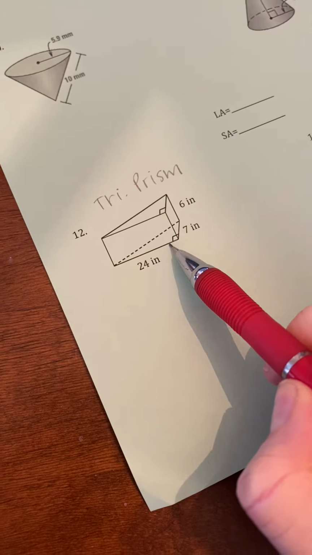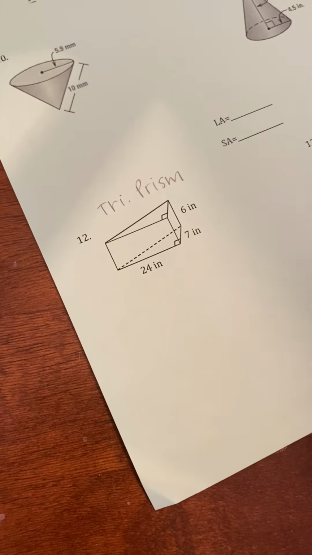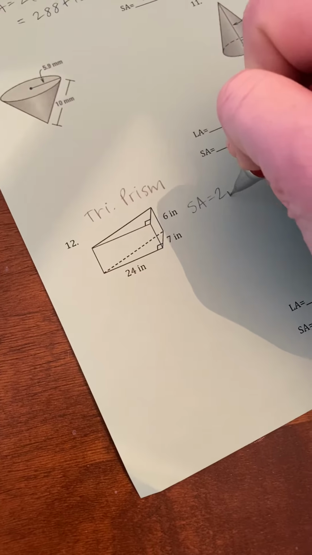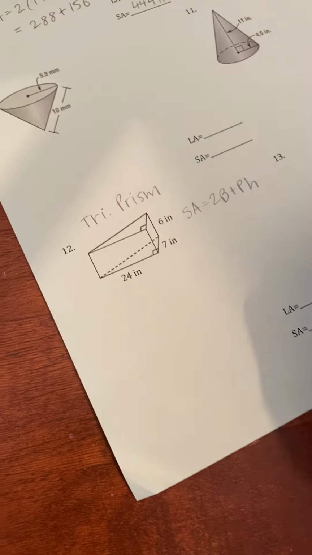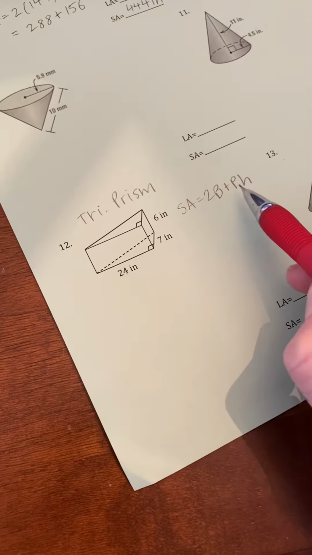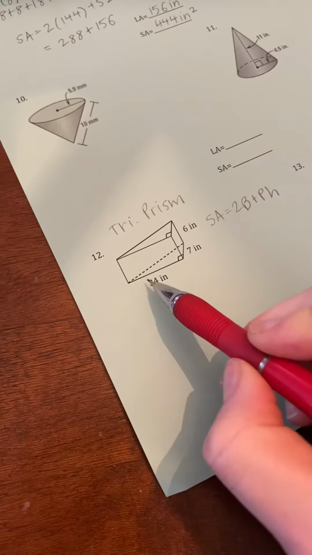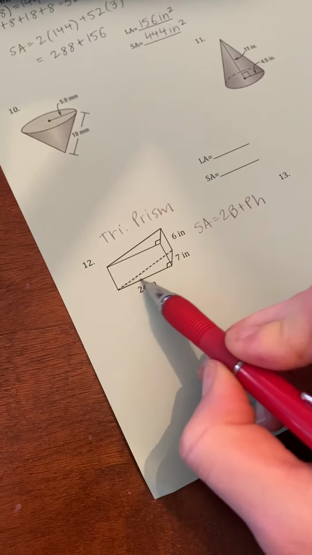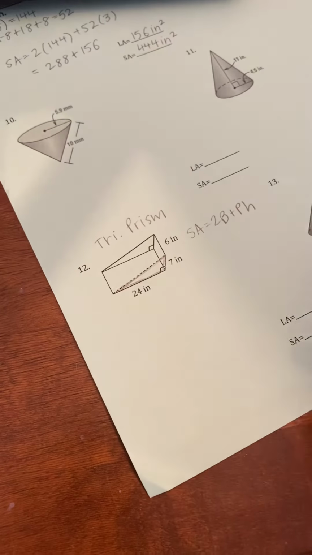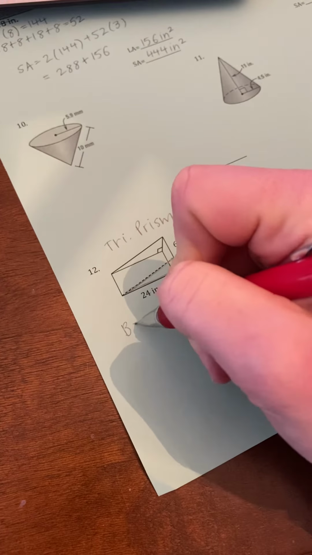So if you look down here, we see a triangle, and then we look up here, we see a triangle. So we are going to use the formula for surface area of prisms, which is 2b plus ph. And again, we're going to come off to the side with our b, come off to the side with our p. So I'm going to go ahead and just highlight real quick this base so that I can focus right there when I'm doing my b.